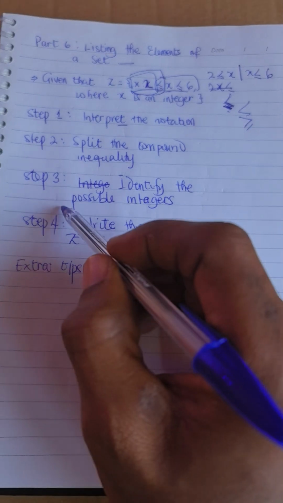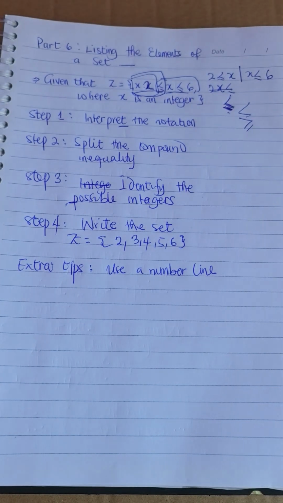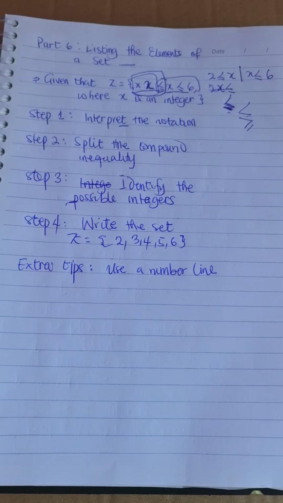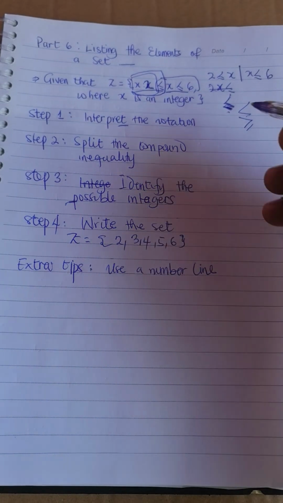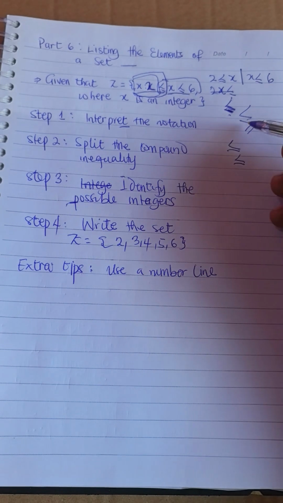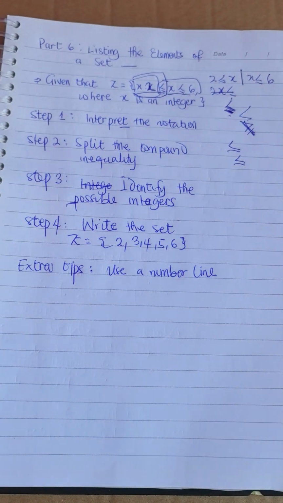Now, let's move to step 3. Step 3, we identify the possible integers of the question. That's the solution. Since x must be an integer between 2 and 6, including the ends, the extremes of the conditions, because of the greater than or less than or equal to sign that we are talking about. So we are dealing with this, right? We can scratch this out for the time being. So that's what it means.